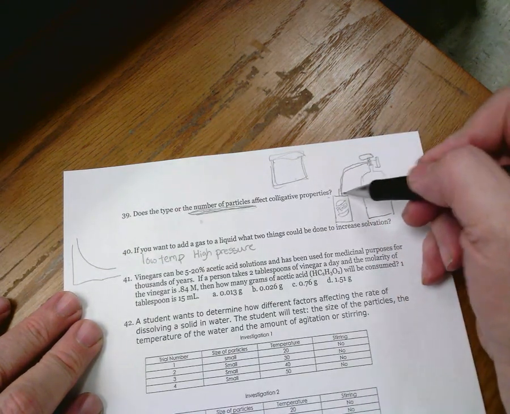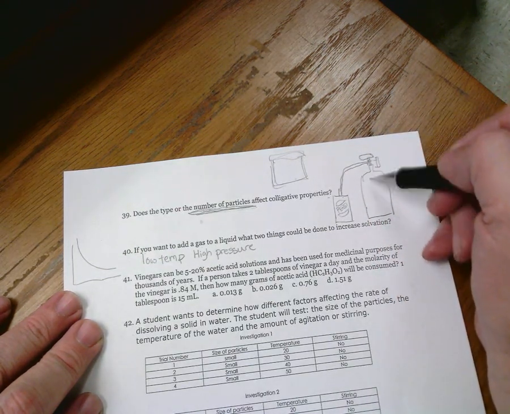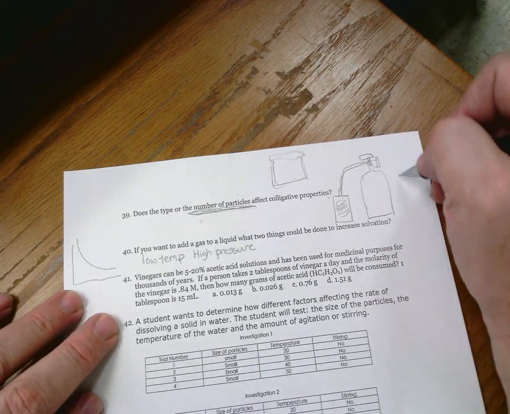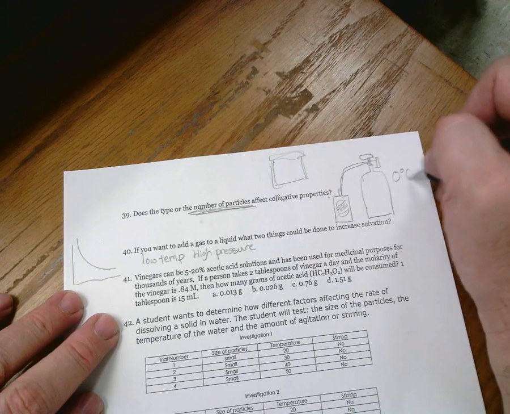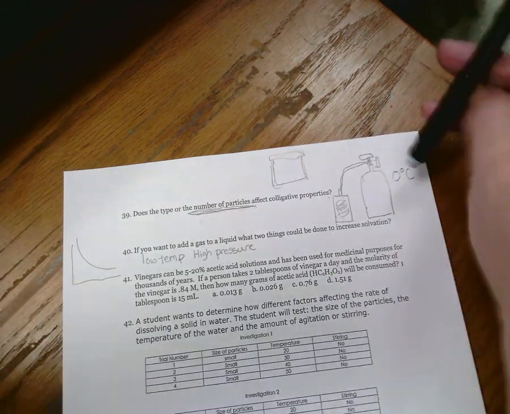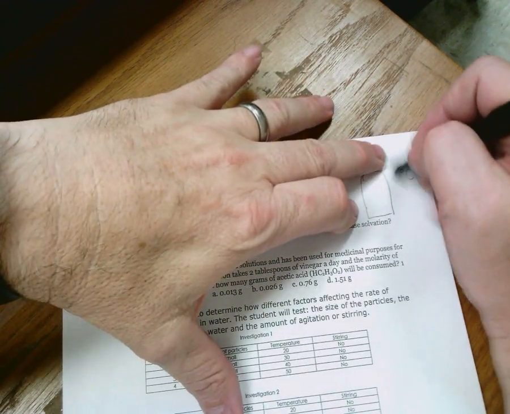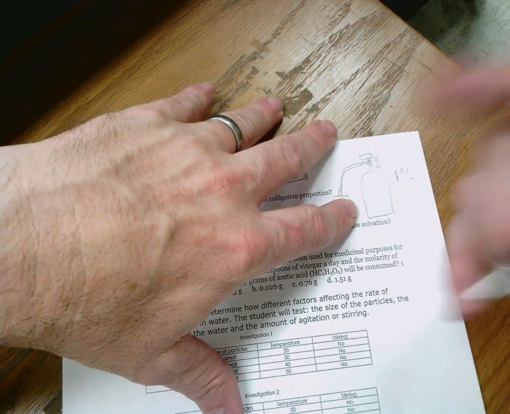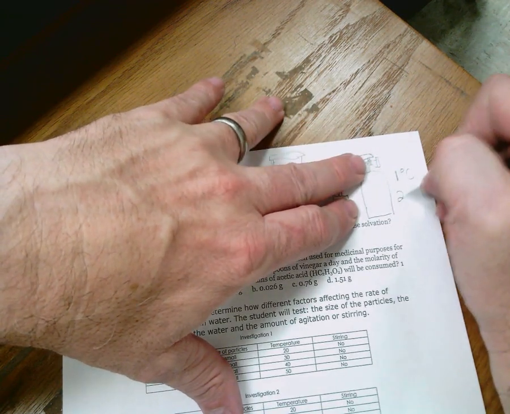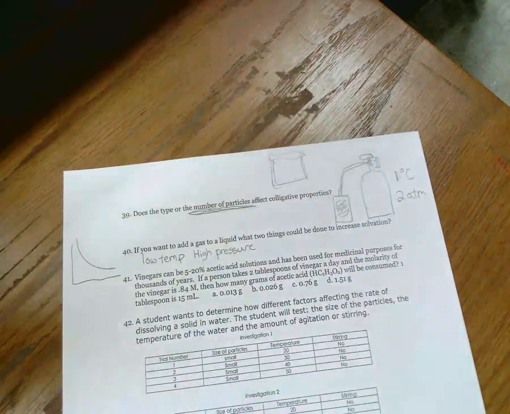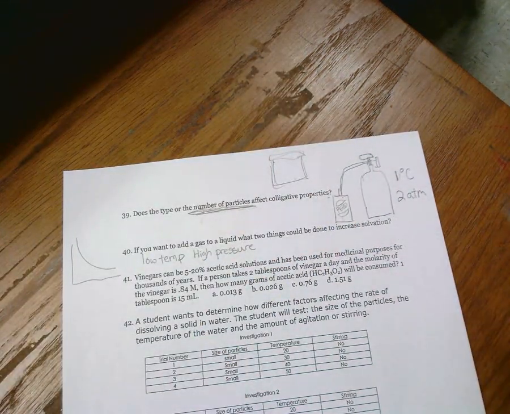If I'm trying to pressurize, I'm going to use high pressure, and I'm going to keep this cold, right? I'm going to keep this ice cold, so 0 degrees Celsius or something like that. I don't want my liquid to freeze, so actually I'm going to say 1 degree Celsius. And I'm going to use high pressure. The atmosphere is 1 pressure, that's 14 psi. So I'm going to do 2 atmospheres. So 1 degree Celsius, 2 atmospheres to put CO2 in my Pepsi.